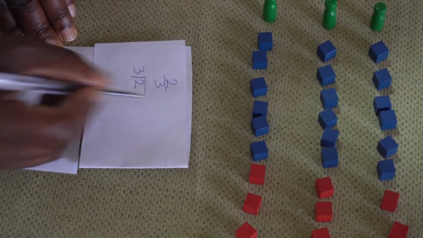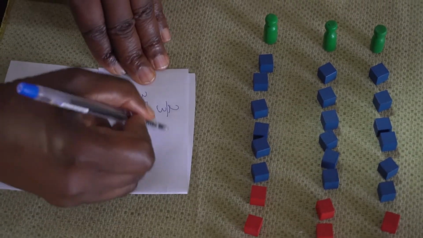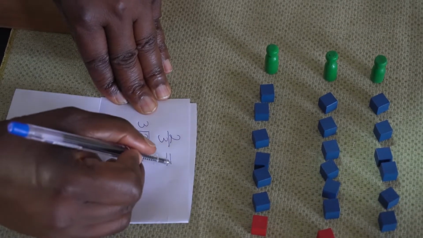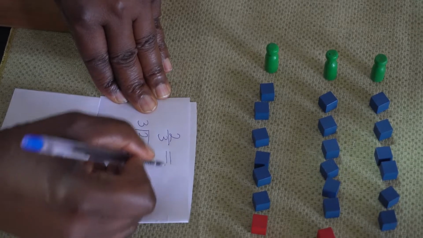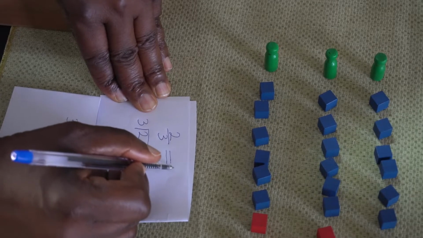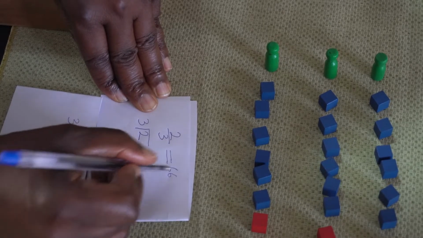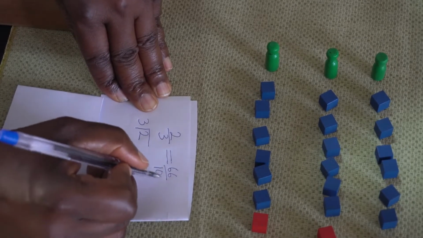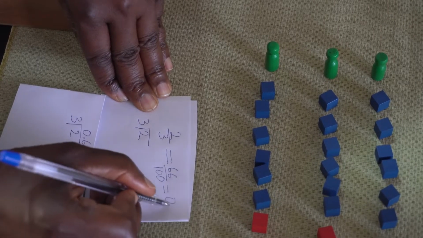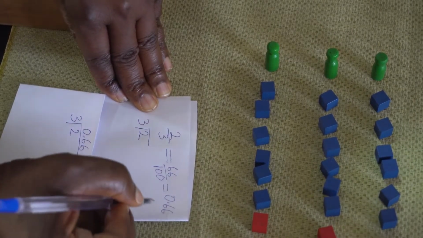So my 2/3, I can express it as, I'm expressing it to the nearest hundredth, which means it's 66 hundredths.